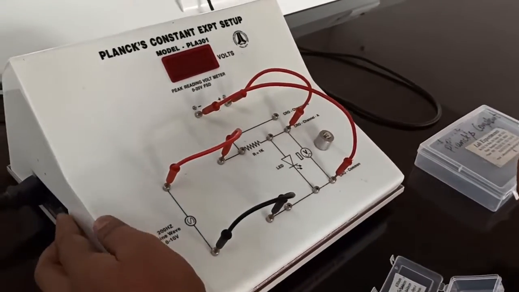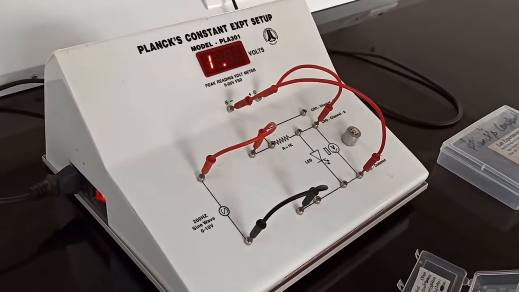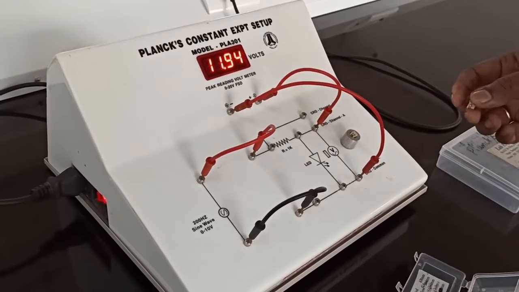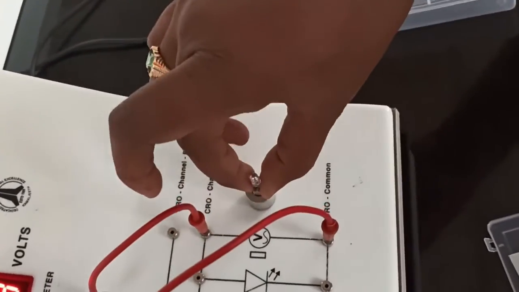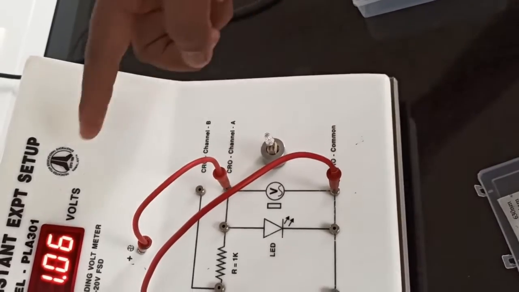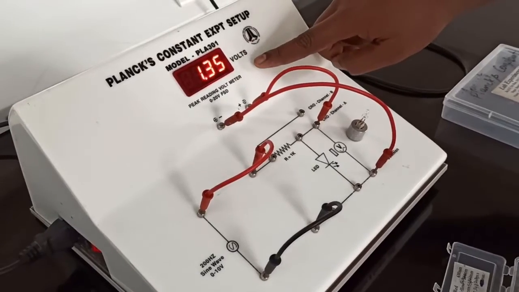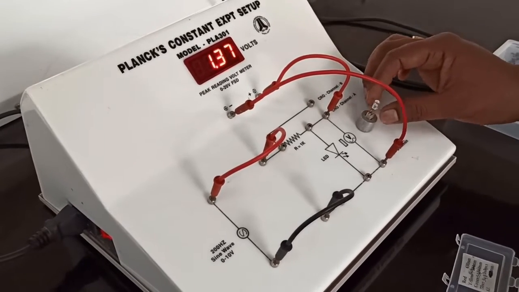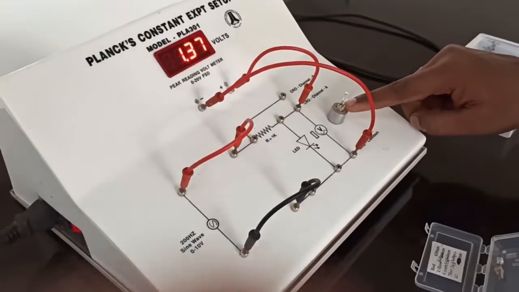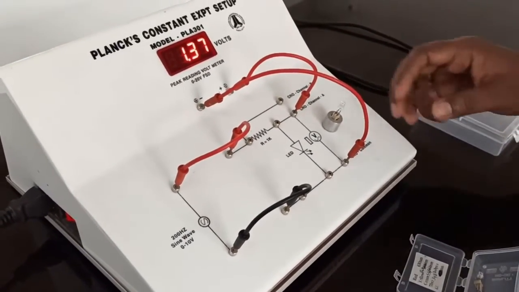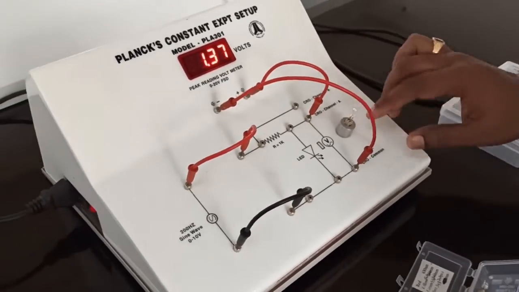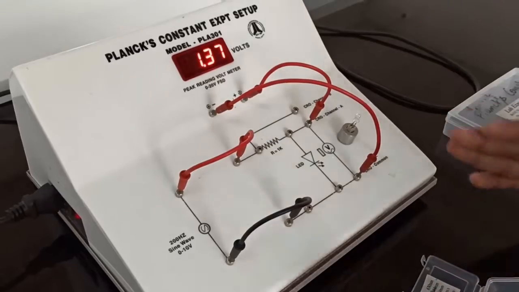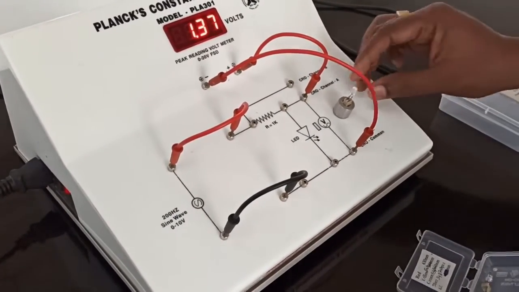Now let us perform this experiment. I am going to turn on the kit. Once you turn on the kit, let it stabilize, and then insert the LED. Once you insert the LED, you observe the voltage here showing 1.36. Don't get confused: this is also an LED, but it does not emit light. Why is it not emitting light? This LED is an IR LED, infrared ray. Infrared ray is usually beyond 7,000 angstrom, so that's why it is not visible to us.